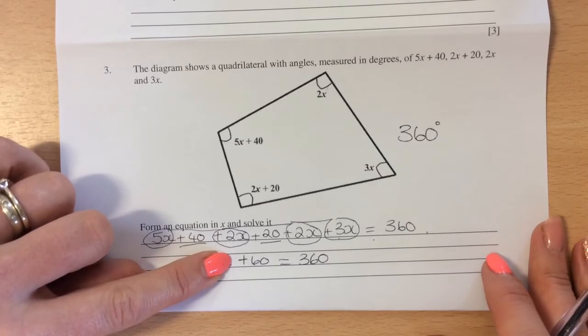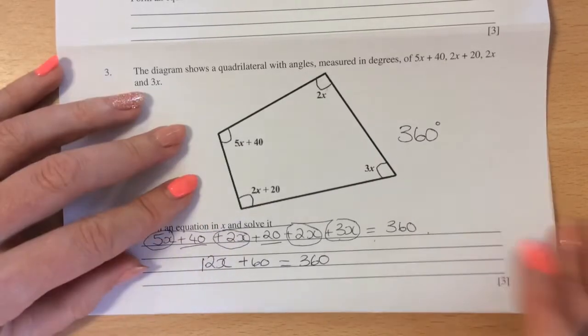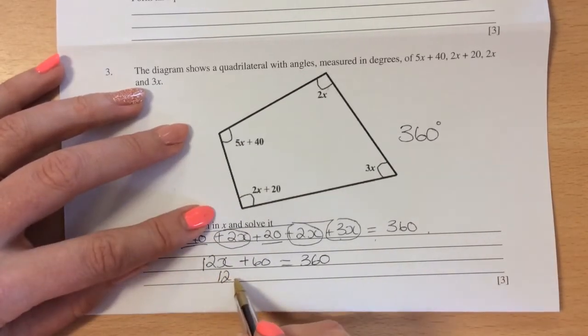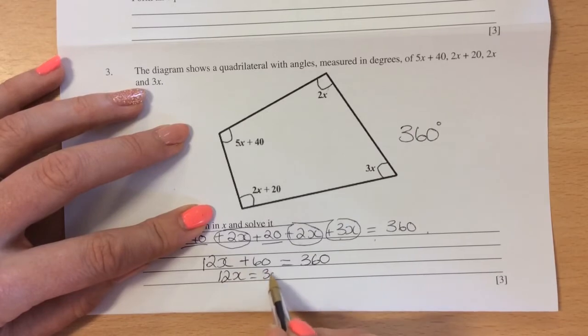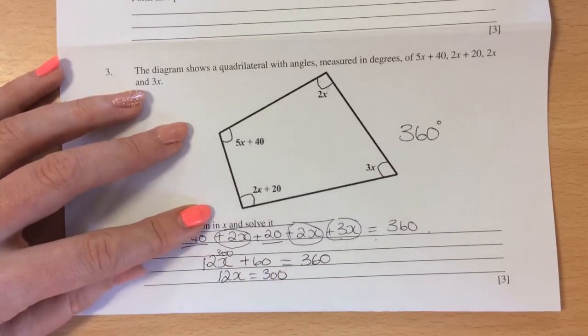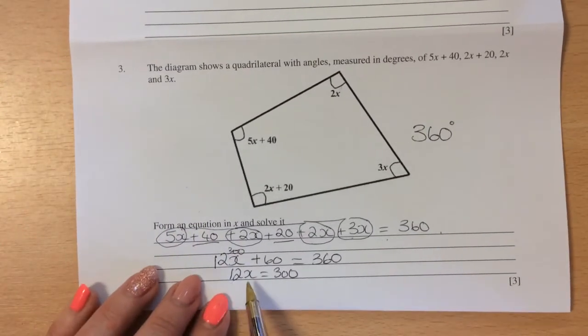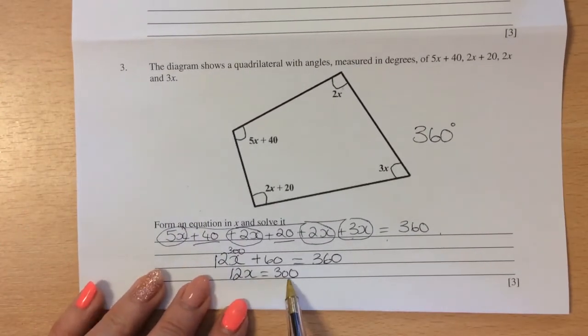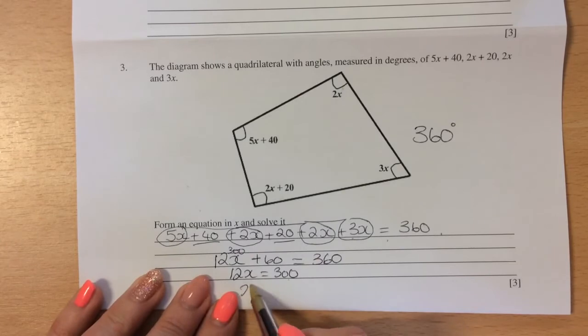Something plus 60 is 360. Well, that has to be 300, because 300 plus 60 is 360. 12 times something is 300. Now I just know that the answer to that is 25.